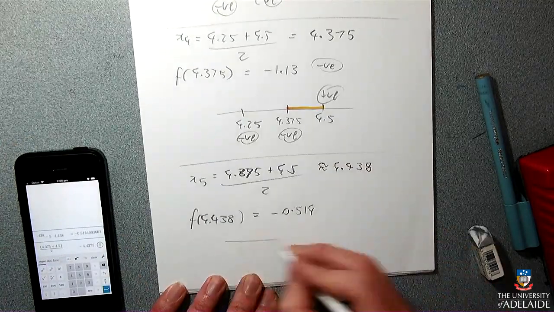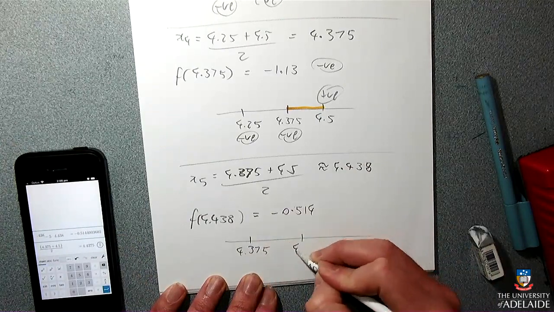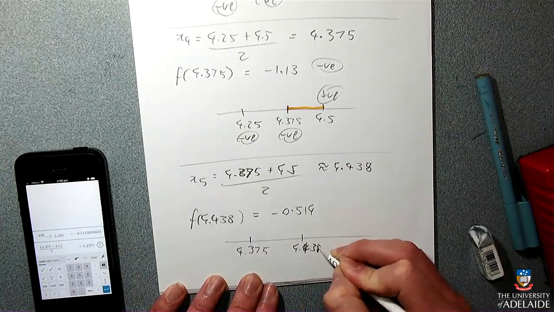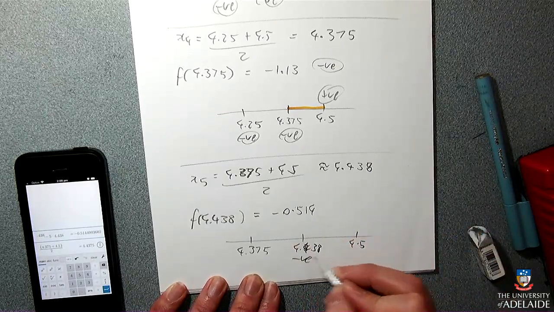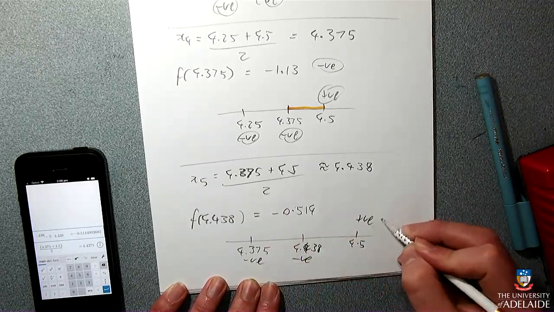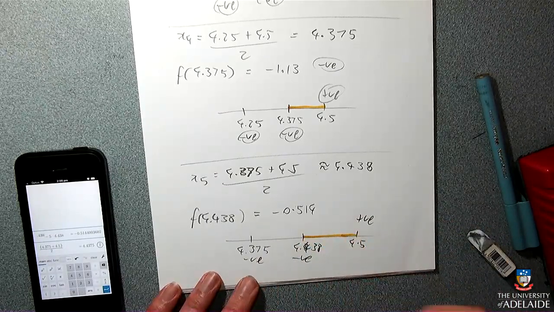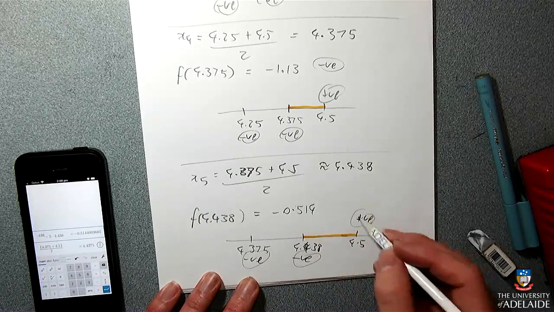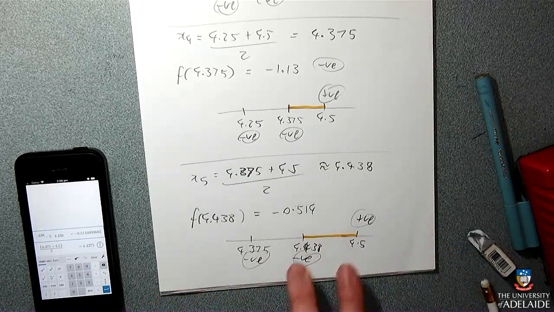Wow, continues to be in this zone. Negative here, positive here. Okay, so I'll go halfway between these two.